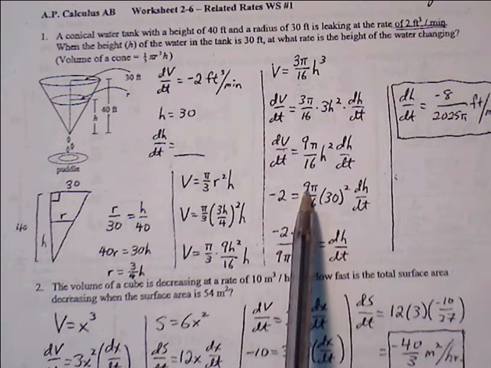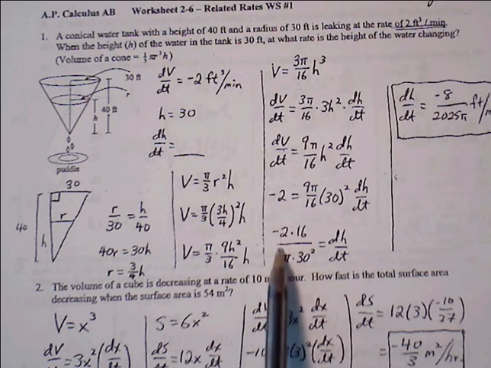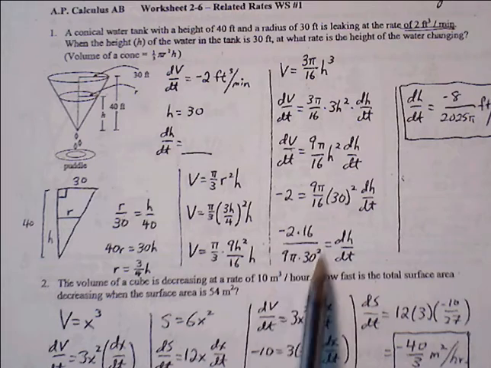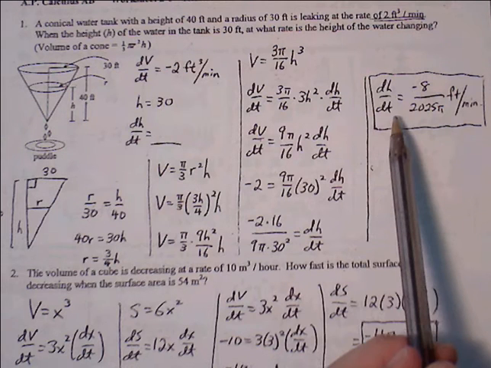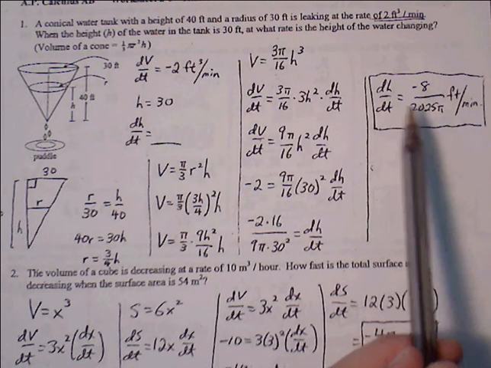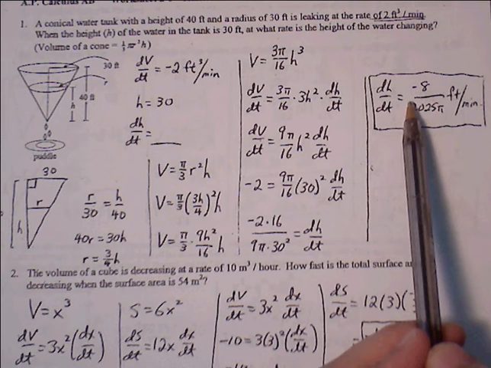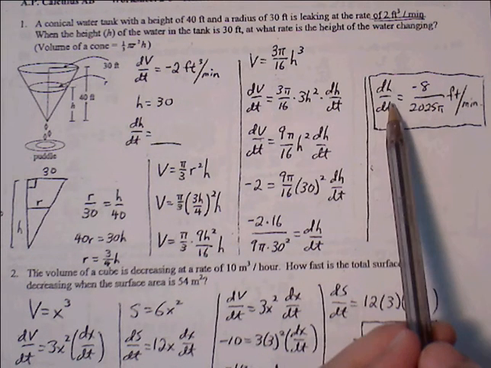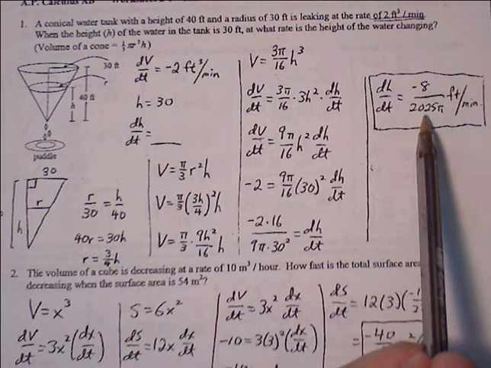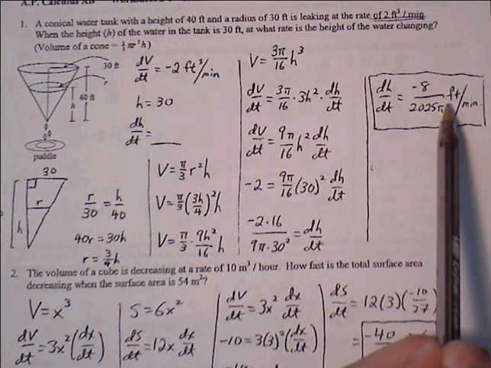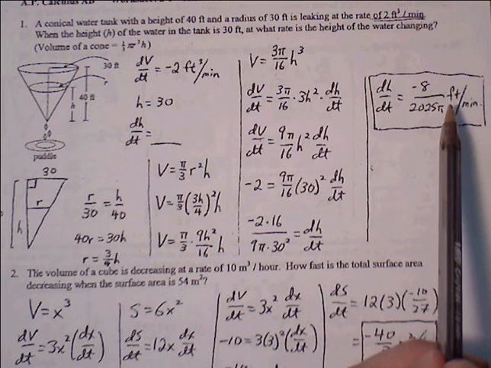So now it's just a matter of multiplying by the reciprocal. So move the 9 pi over 16 over, divide by 30 squared, and then we can use our calculator, or we can just try and simplify as much as we can to get dh/dt. The rate of change of the height is a negative value. That makes sense. If water is leaking out from the bottom of this water tank, then we expect the height to be decreasing over time. So -8 over 2025 pi, and the unit of measure is going to be feet per minute.